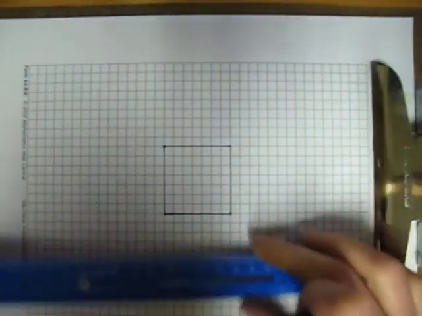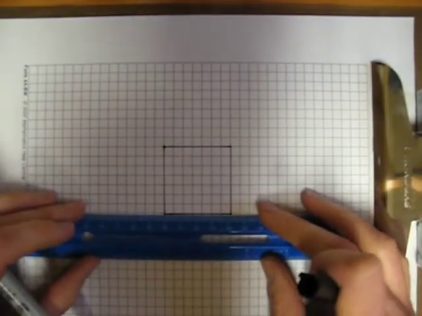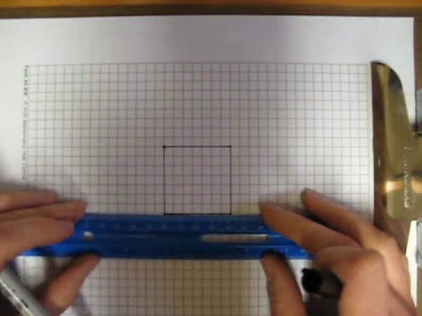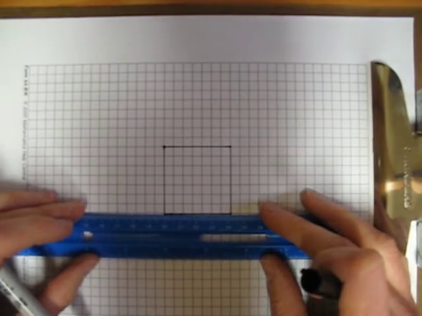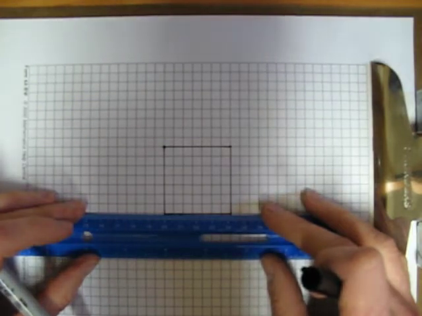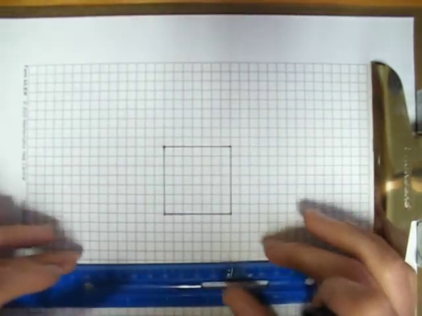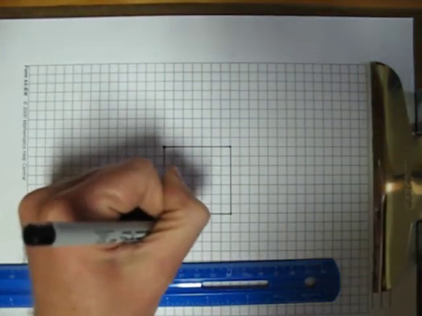And now I'm going to measure one side of my cube, and I'm going to say roughly that I start at 0 and I end up at 4.3, I'm going to say. So that's going to be 4.3 centimeters.